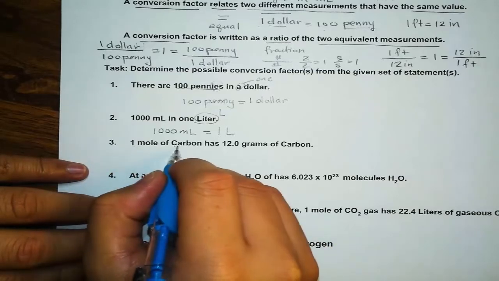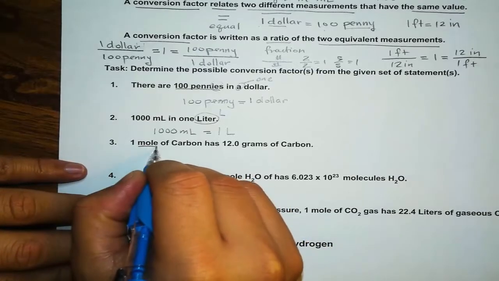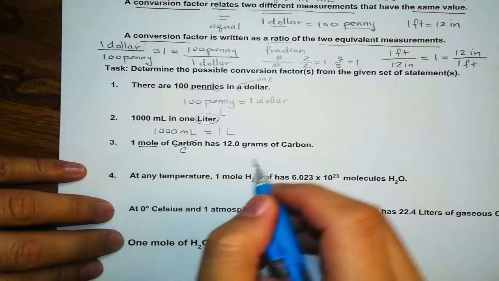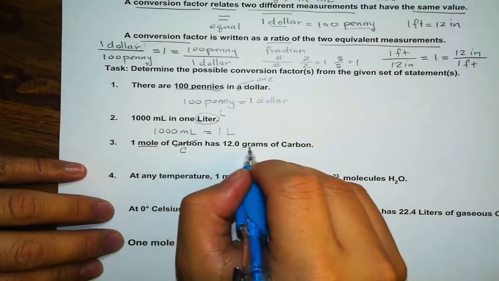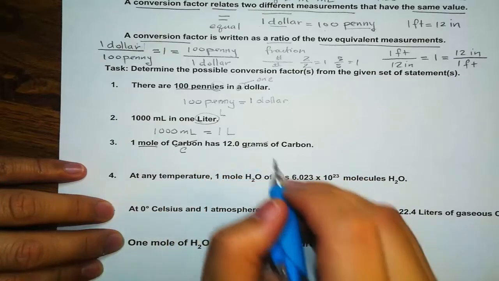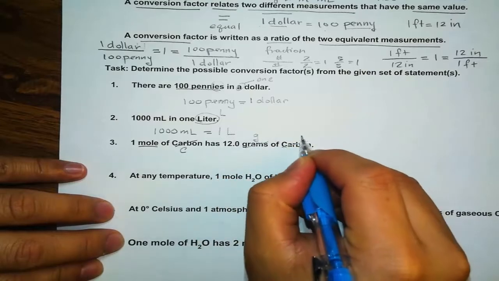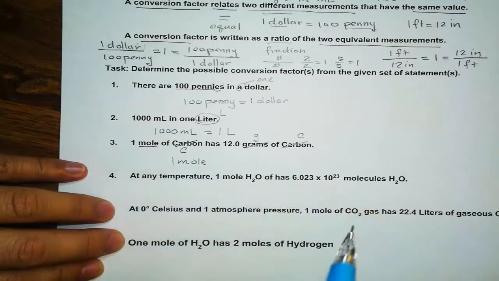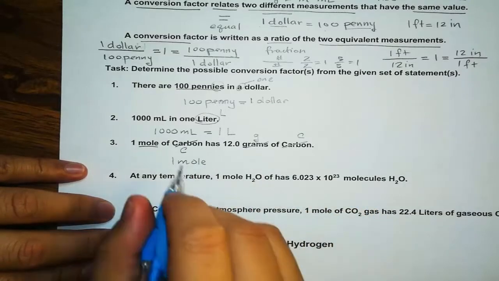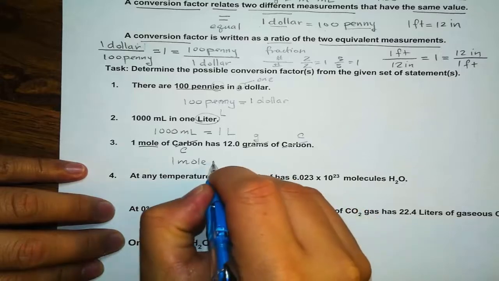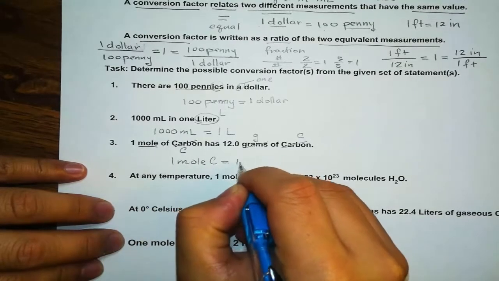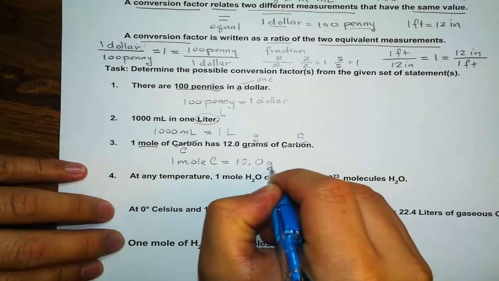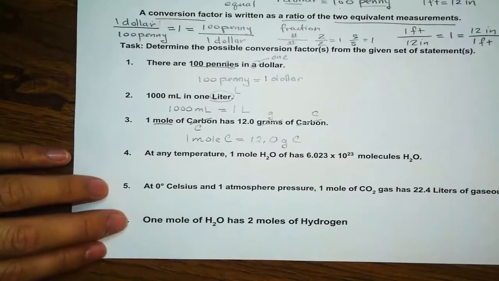And then here we have 1 mole of carbon. The unit, of course, is mole. Now, carbon, can we abbreviate carbon? Yes, it's represented by the letter C. And we have 12 grams of carbon. Gram, what letter do we use to represent grams? G. And carbon is represented by C. So 1 mole, there is no abbreviation for mole. Actually, the abbreviation is mol. But what's the point of doing that? Let's just put mole. So we have 1 mole of carbon equal to 12 grams of carbon. Isn't that nice? Easy, okay?